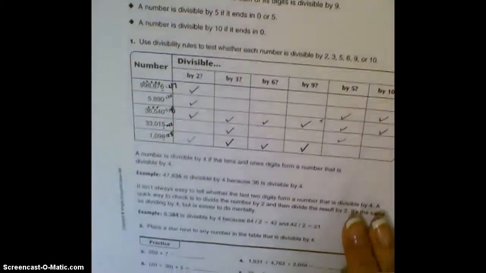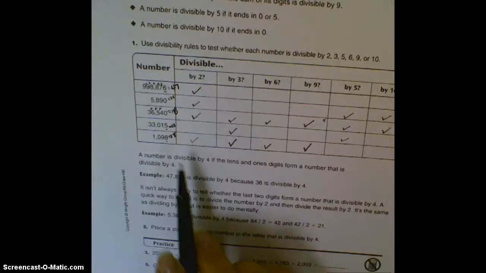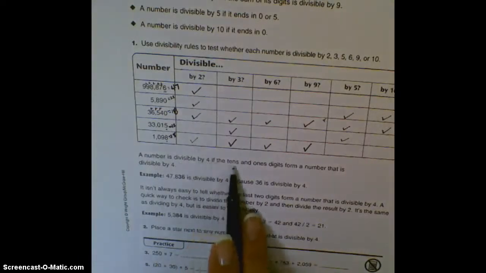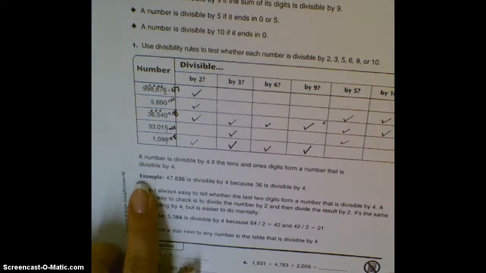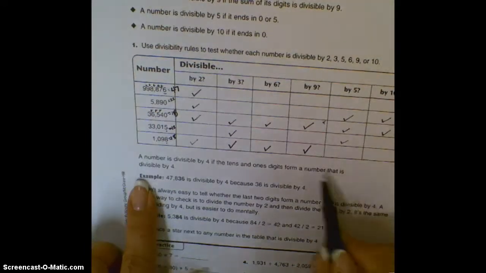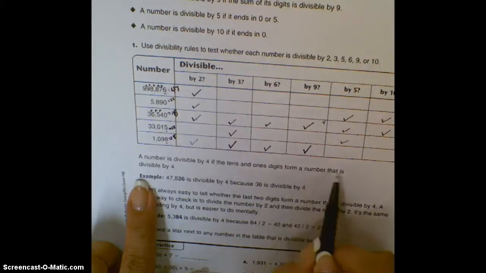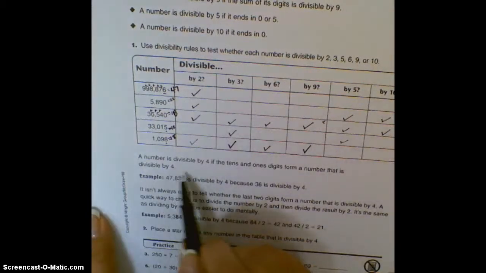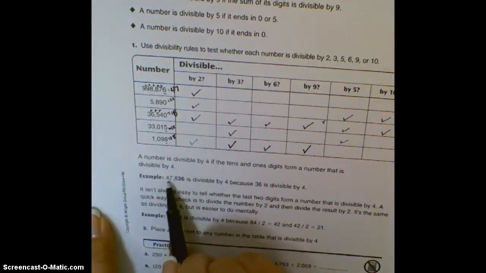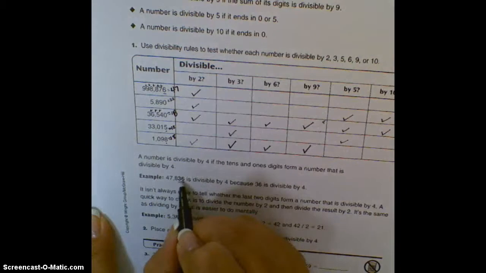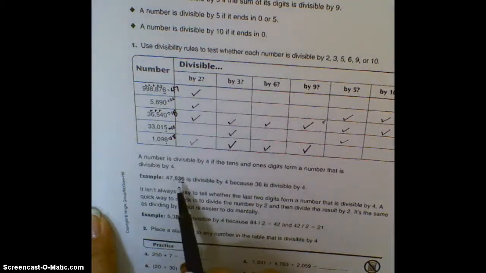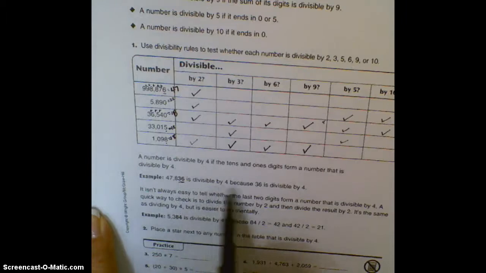Sorry about that. A number is divisible by 4 if the tens and ones digits form a number that is divisible by 4. So this gets a little trickier, the 4s. If I look at this right here, the last two digits, the tens and the ones, the 36, is divisible by 4, then the number should be divisible by 4.